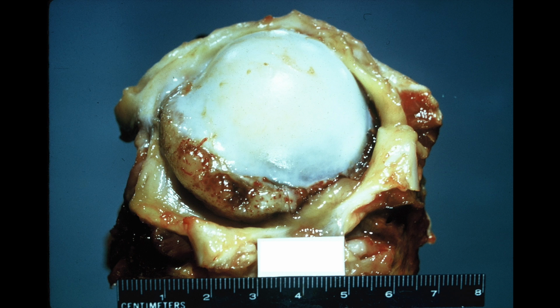First, we will have a picture of a normal joint, a femoral head. The blue translucent color is caused by the normal content of water bound in the protein polysaccharides of the joint. As we'll see, in other conditions, this will be deficient.